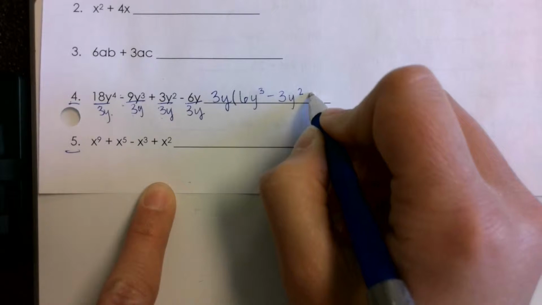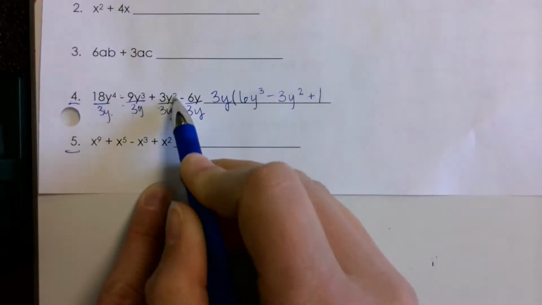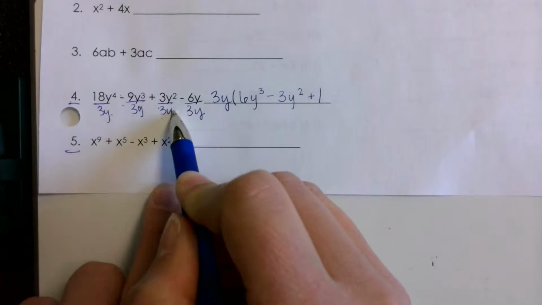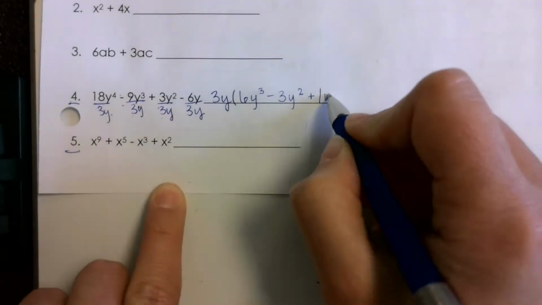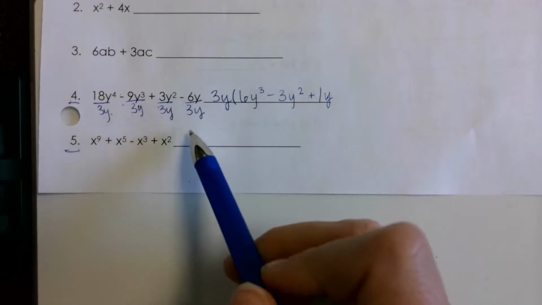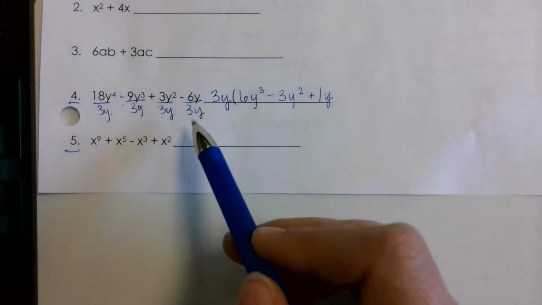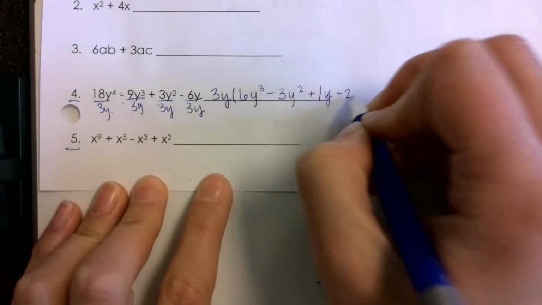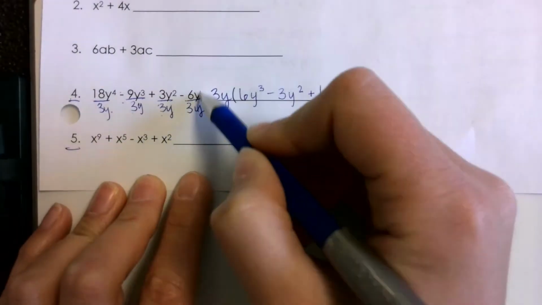And y squared divided by y? Just y. Then we've got negative 6y divided by 3y. So negative 6 divided by 3 gives you what? Negative 2. And when you do y divided by y, what happens? Cancels. And that's it.